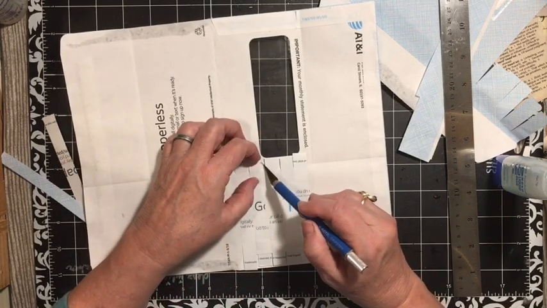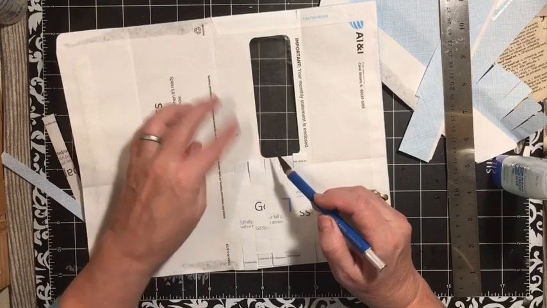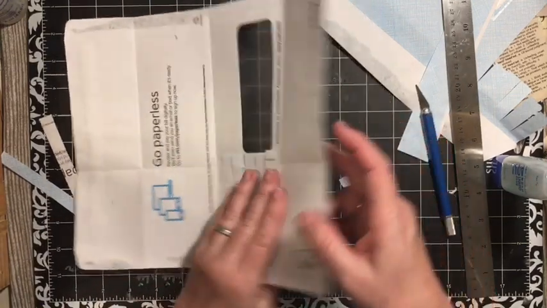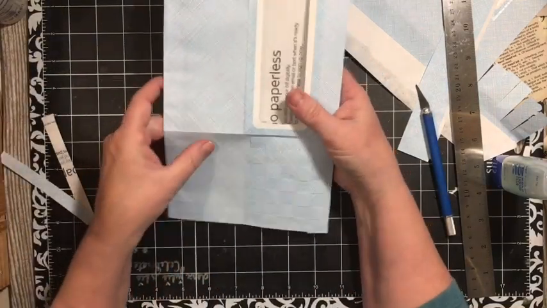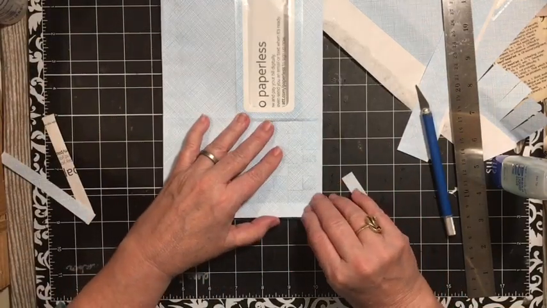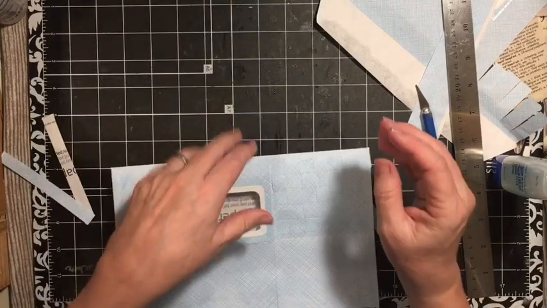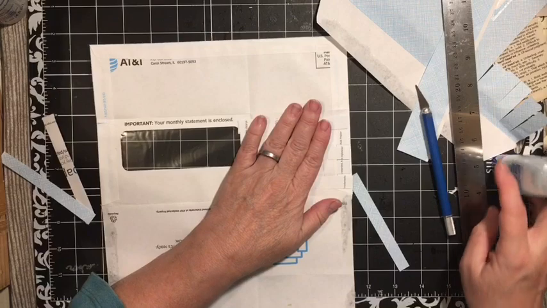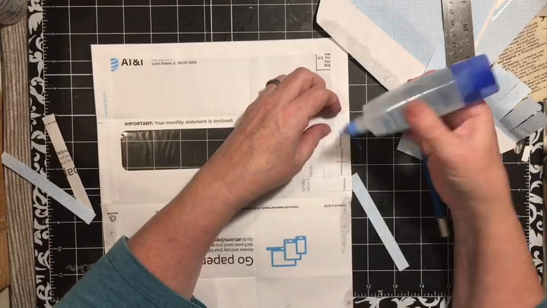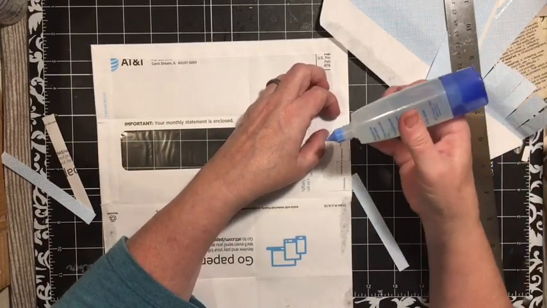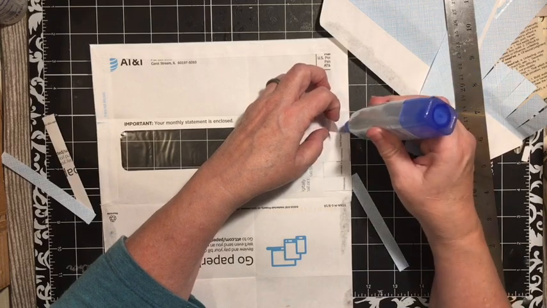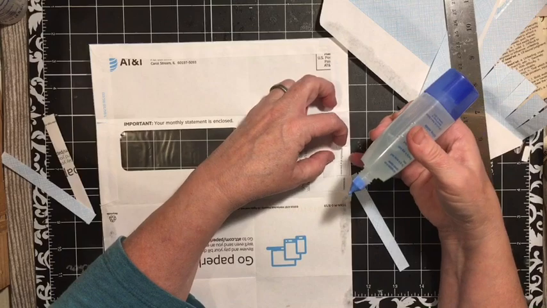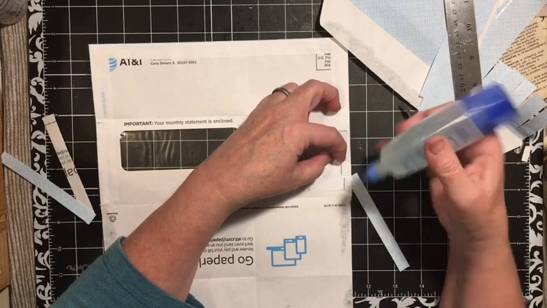And we've got something happening here. We don't want that in our weave. Okay, so there is our woven aspect. Woohoo! Hello to woven aspect. Now we need to go ahead and glue it down. And I had it come through onto both pages. So we're just going to go ahead, add our glue, and then we'll let that dry.